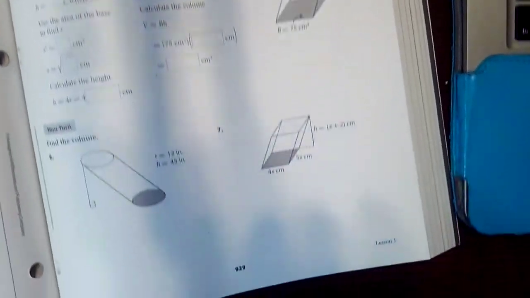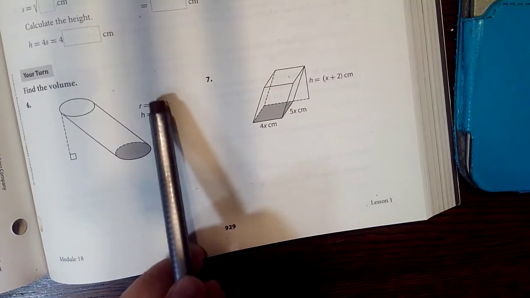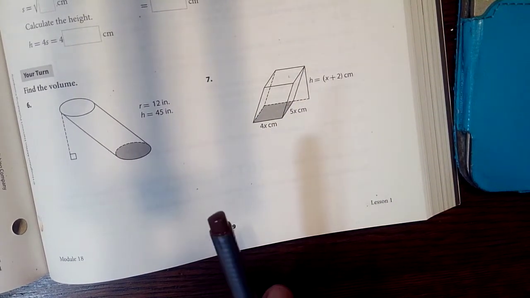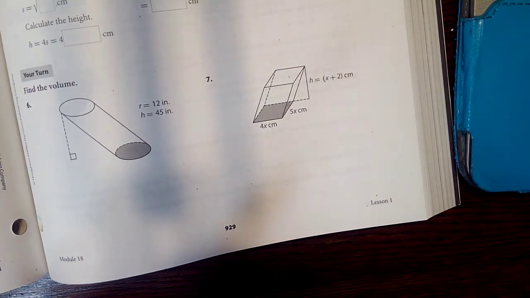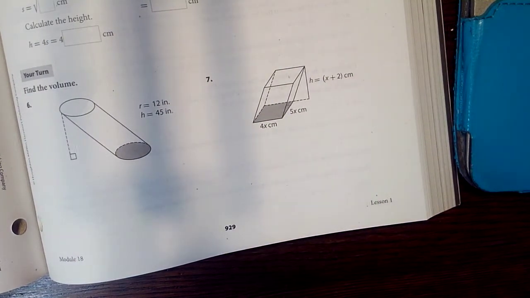All right. I'm going to go down here to your turns. I'm going to do a couple of these real fast. I'll do both these problems. So if you want to try them on your own, try this one, pause it, and then come back. And then I'll walk through this one, and then pause it, do this one, and come back. So these are the trickier problems of this section.